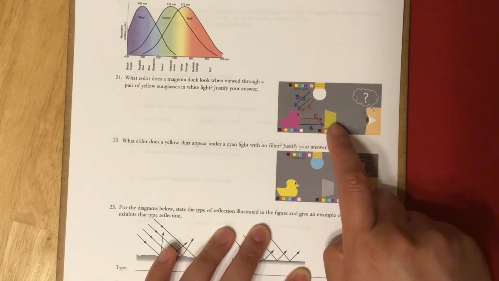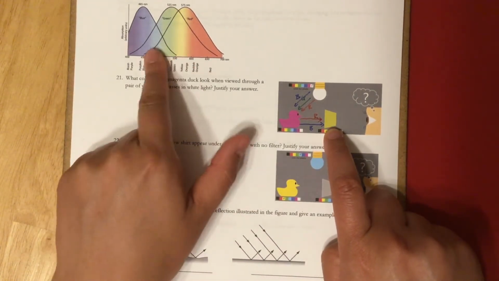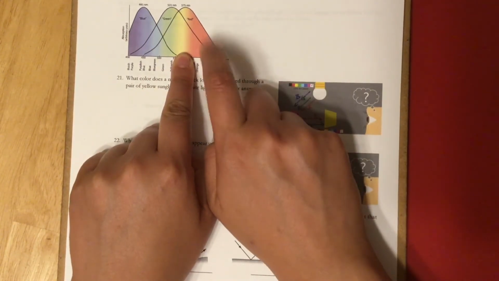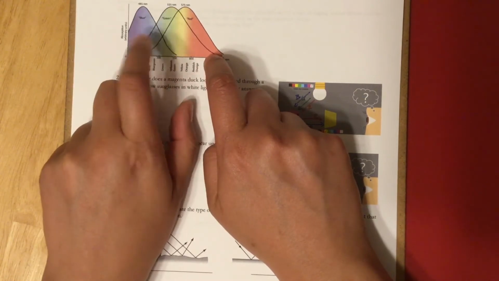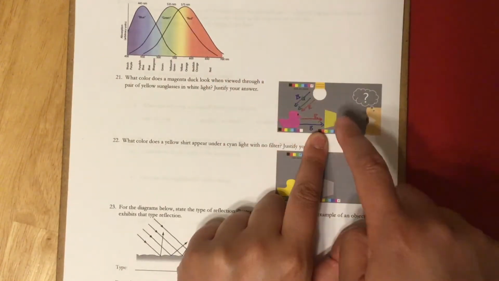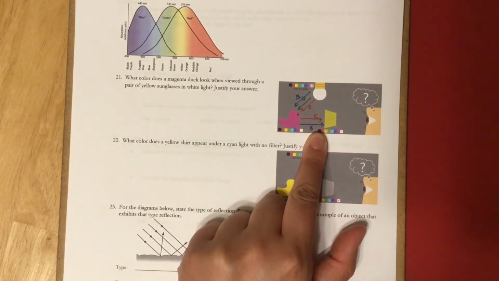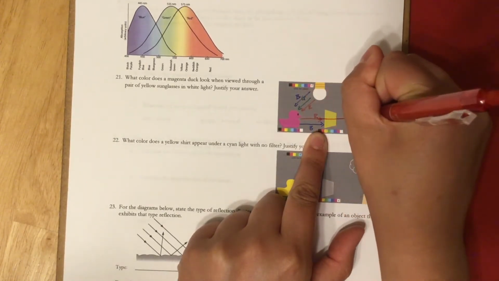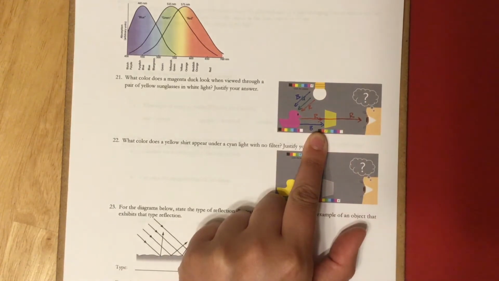Similarly, yellow is made of red and green. When our eye sees the color yellow, it's because some red cones and some green cones are activated. Yellow is not made of blue. So the yellow filter lets its friendly red over here pass through, but it's not made of blue, so it doesn't let blue pass.